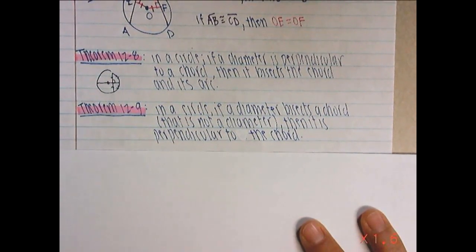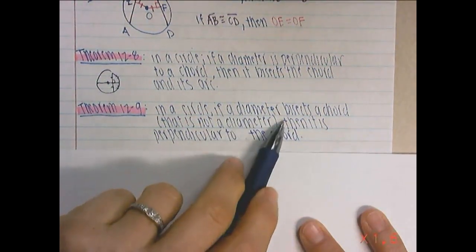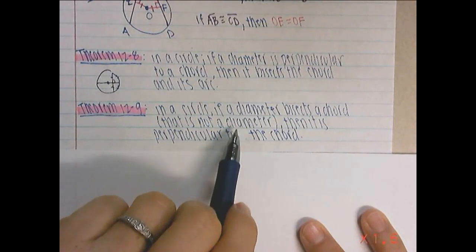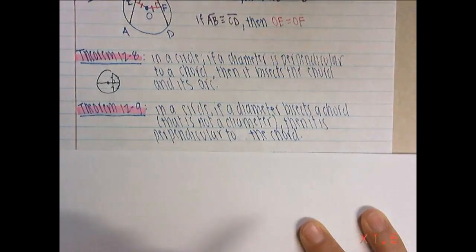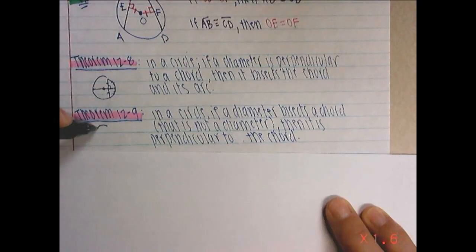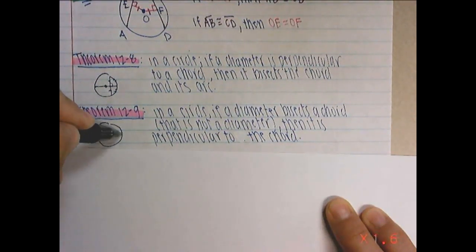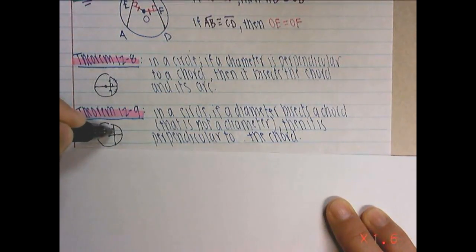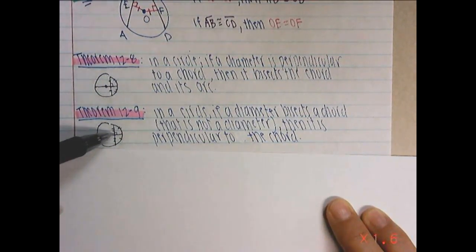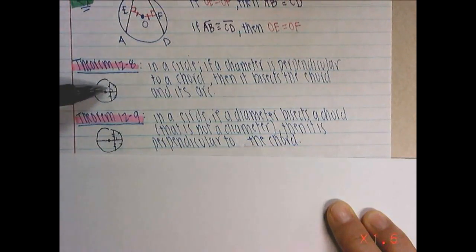Okay, theorem 12.9. In a circle, if a diameter bisects a chord, then it's perpendicular to the chord. So this is just saying, here's our diameter, here's our chord, we know that if it bisects it like this, then we can say that it's perpendicular. And then we also know these two arcs are congruent. So if it bisects the chord, we know it's perpendicular. If it's perpendicular to a chord, then we know that it bisects it.